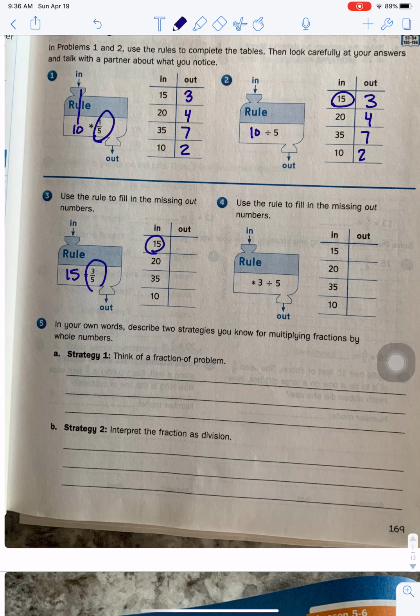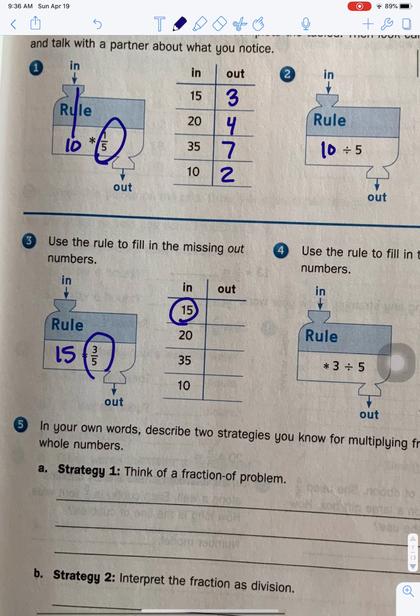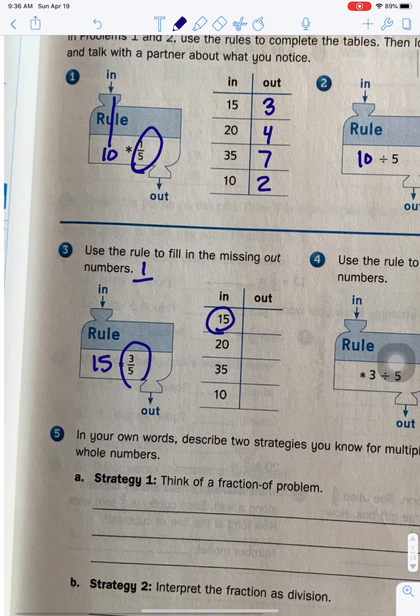So for this one, we can think before 15 times 1/5 was 3. So if 1/5 was 3, we can think of what 3/5 would be. So if this is 1/5, another 1/5 would be 3, and another 1/5 would be another 3. So we have 3 plus 3 plus 3, which would equal 9.